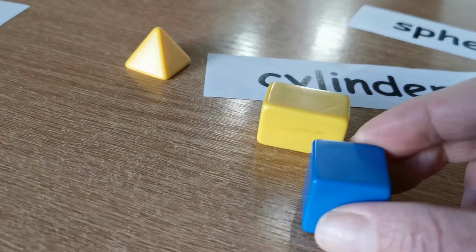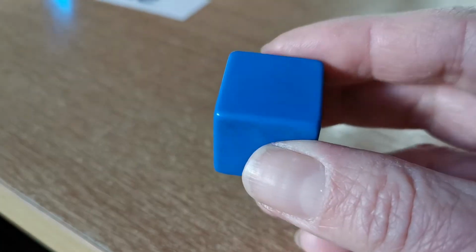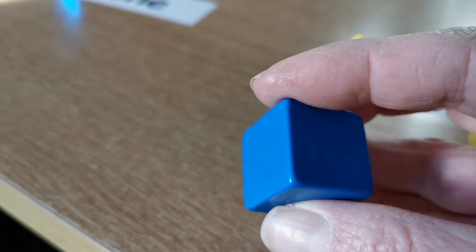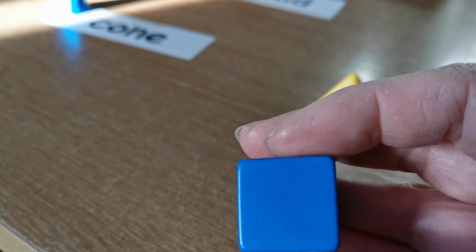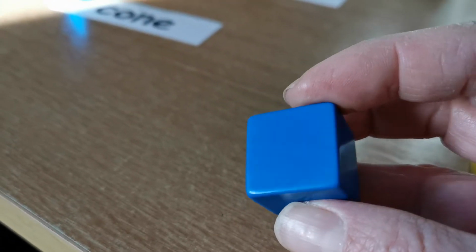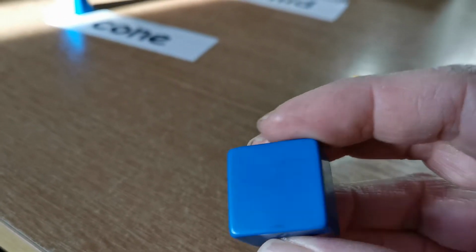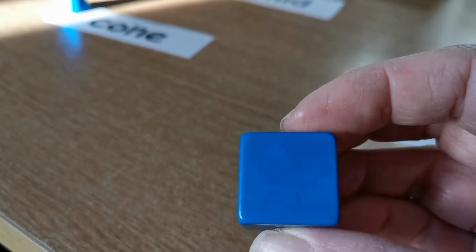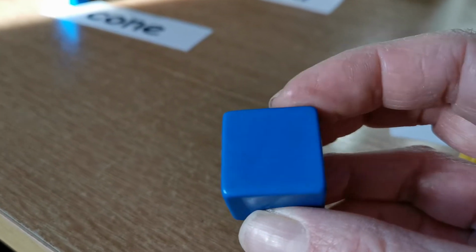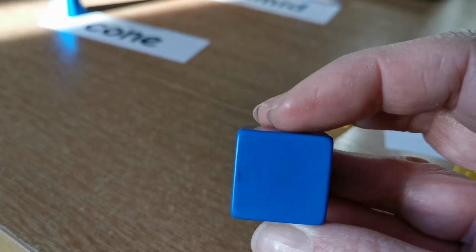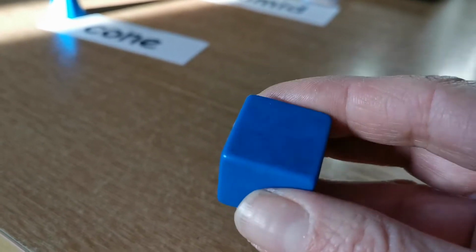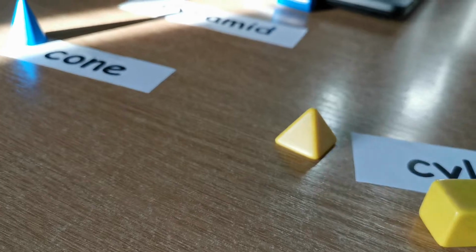Now that's different slightly to a cube. Have a look at the shapes that you can see on the cube. What shape are the flat surfaces on the cube? That's right, they are all squares. They're all squares, and it has 6 square surfaces.